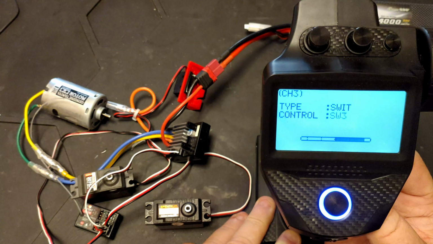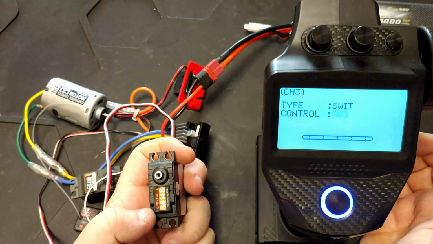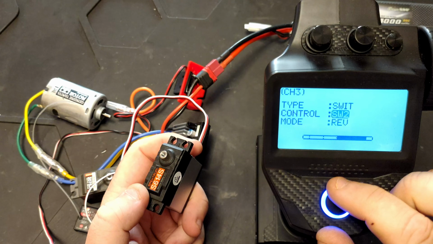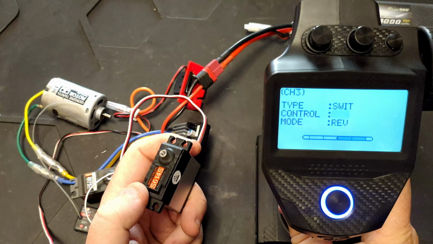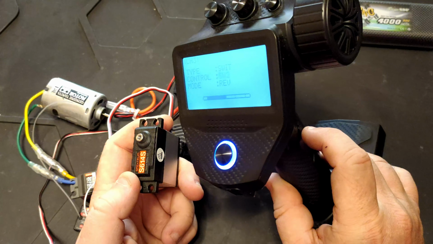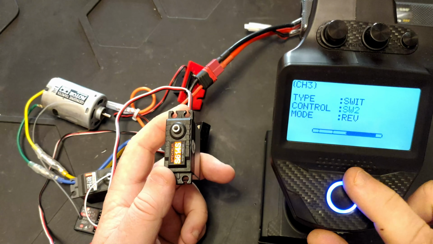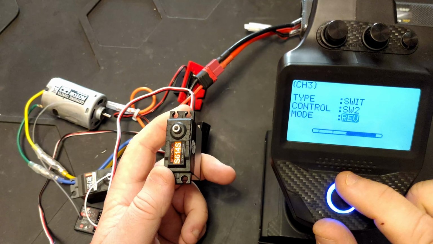Might be useful if you want to use it as steering. You don't have to use a servo in this channel. You can use a light switch or anything else. So then we've got switch 2, which is the one down on the trigger. So you can press that. You can also reverse its functionality. So if we come off, go into reverse.